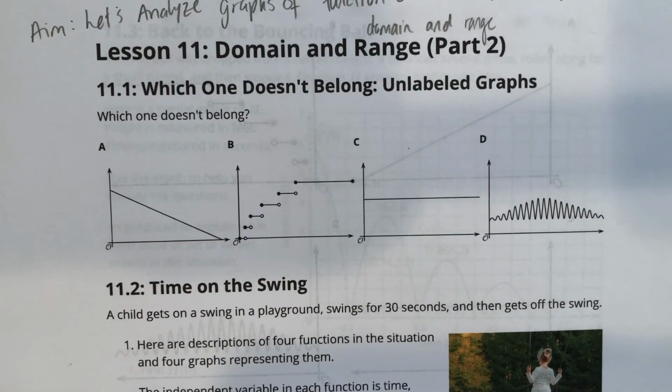So the first thing I want you to do for 11.1, which one doesn't belong, unlabeled graphs, you're going to look at all 4 of these graphs, and you're going to choose one of them that you think does not belong with the rest and provide a reason. There's no right or wrong answer. You could argue that every single one of these doesn't belong in some way, shape, or form, but it's up to you to decide why you don't think that specific letter belongs with the other 3. So that is all for 11.1.